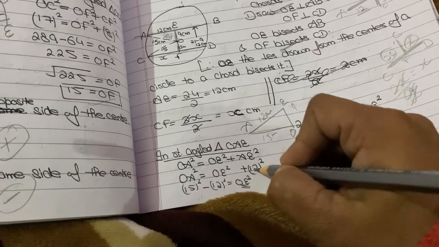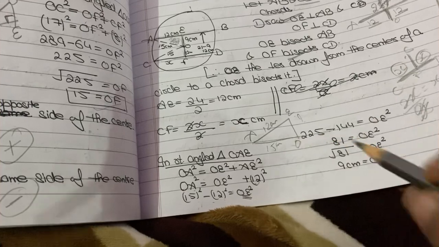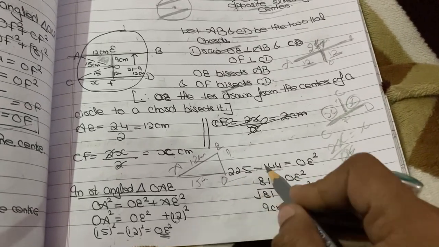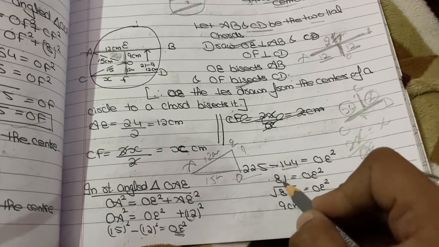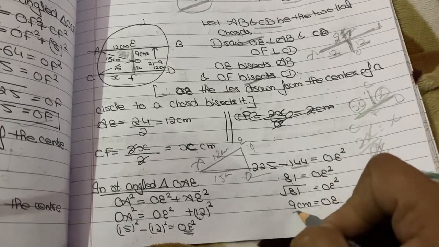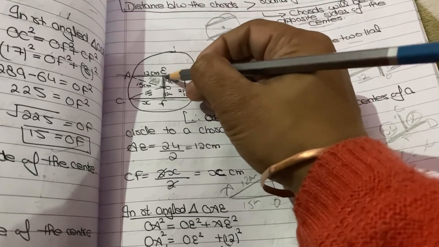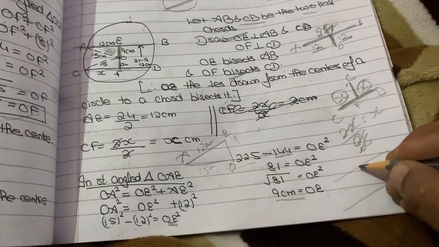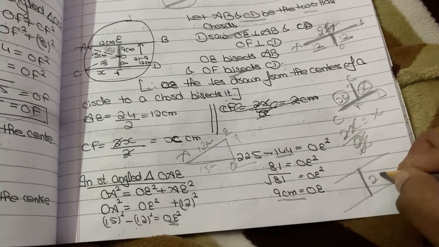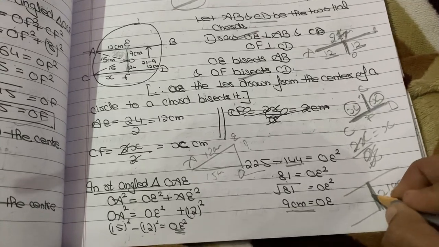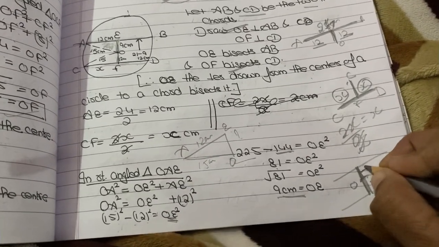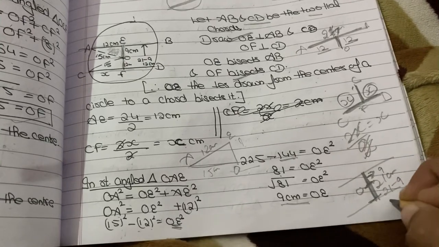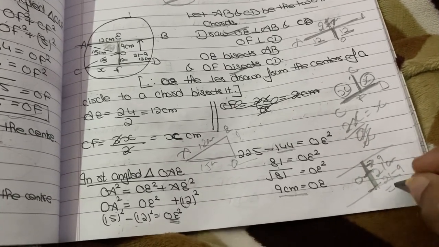Now I am going to shift 12 to this side to calculate OE. So 15 times 15 is 225. 12 times 12 is 144, and after subtracting 144 from 225, I have the answer 81. Now taking the root, I have 9 centimeter. So OE is 9 centimeter. Now the distance between the two chords is 21 centimeter. This is O, and I have calculated this distance, which is 9 centimeter. So what is this distance? This is 21 minus 9. What is 21 minus 9? It is 12 centimeter.